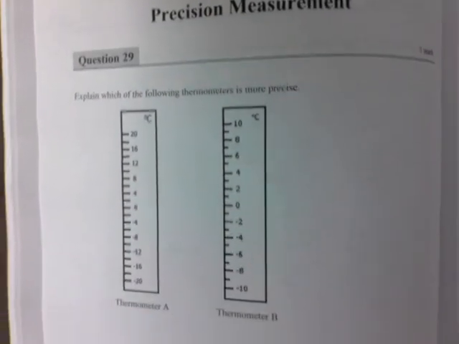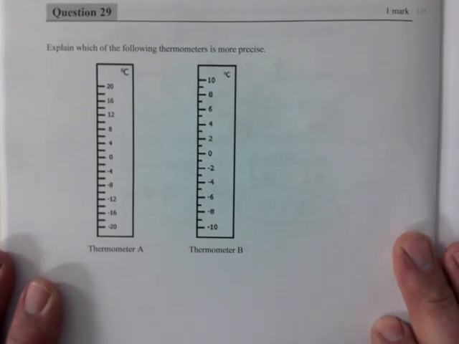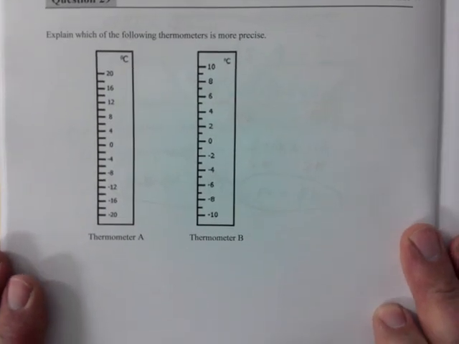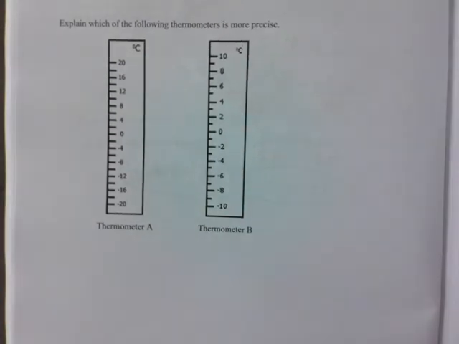Precision measurement, your favorite. I was waiting for this already. Okay. Do you remember what precision and all that is? All right. We need a refresher. Is there a blank page here? Right next to it. Let's go to question 30 at the bottom here.